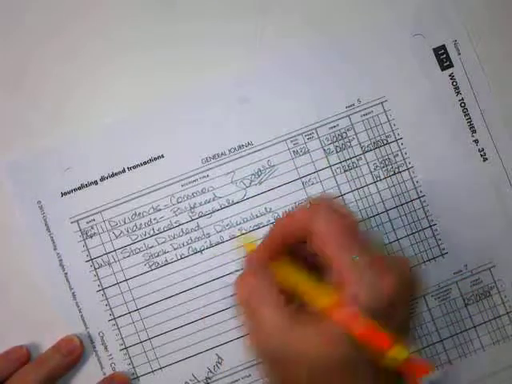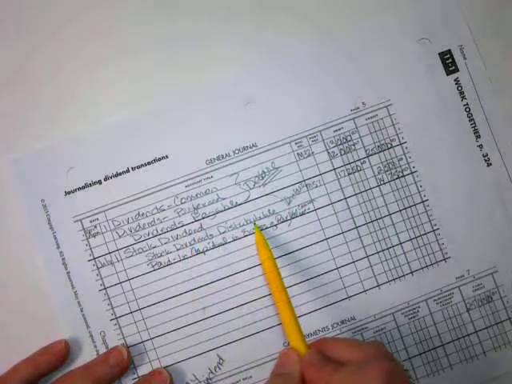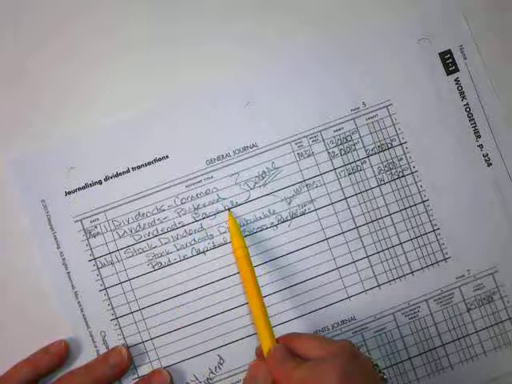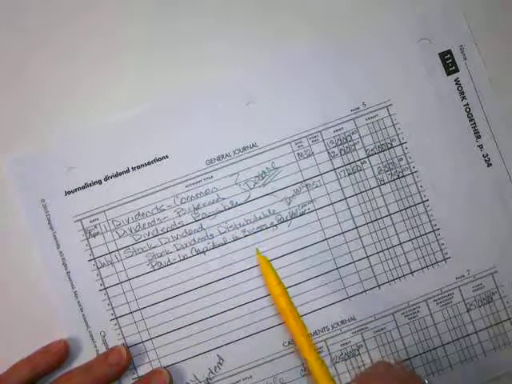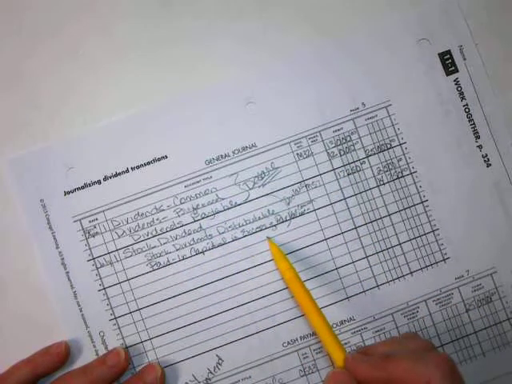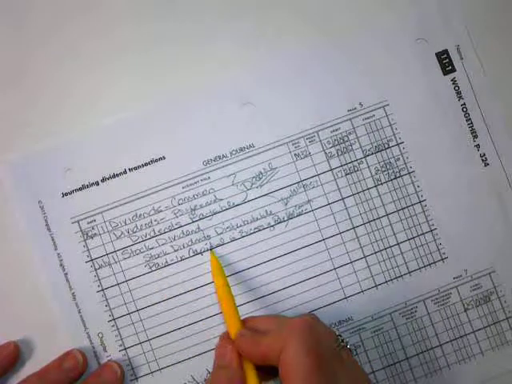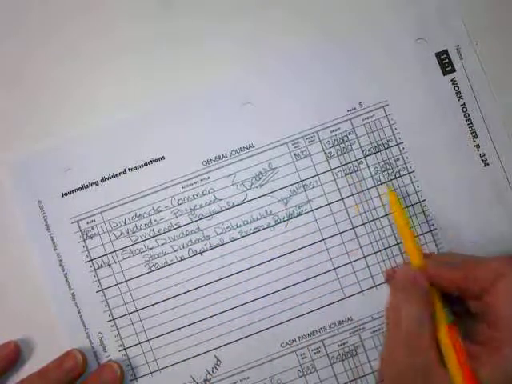Again, this is declaring. Stock dividends distributable is just like dividends payable. Earlier, this was all done at par value, so we didn't have any paid in excess and we don't have that extra line, but we do here.